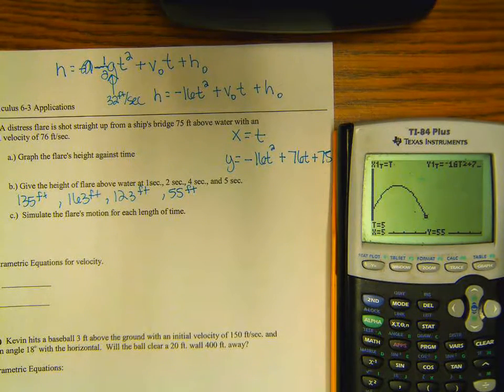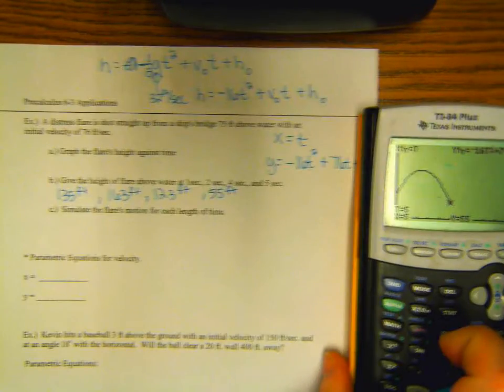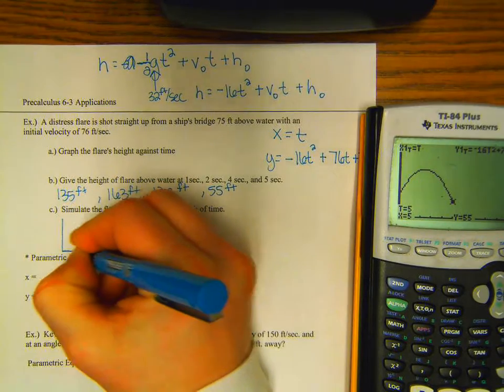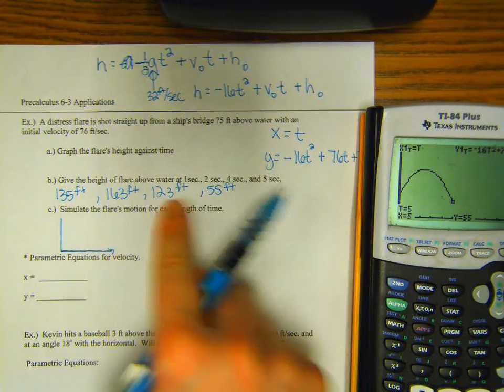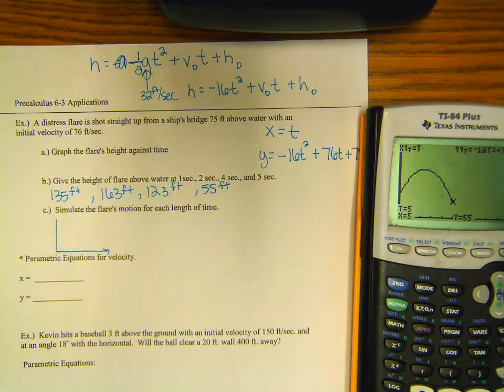Okay, and so if I was simulating, if I was doing all of these, I would really have 1, 2, 3, 4 pictures. But let's just graph the last one.